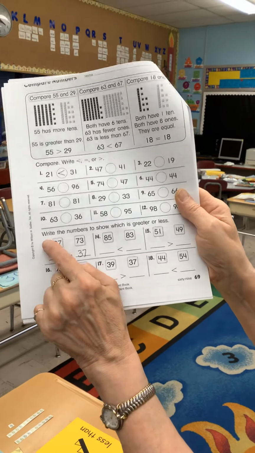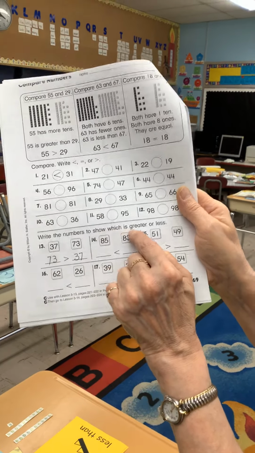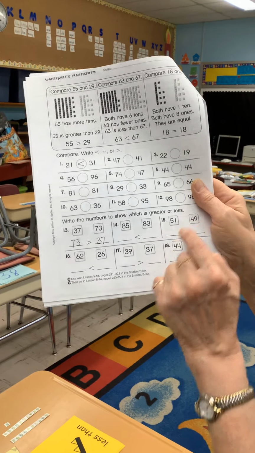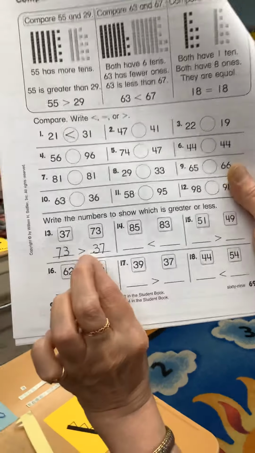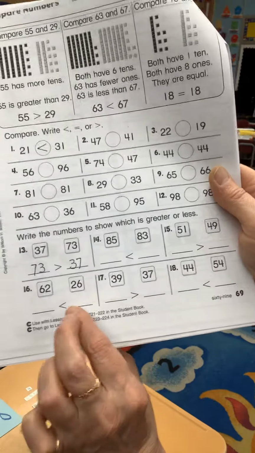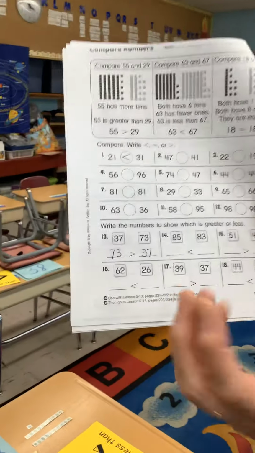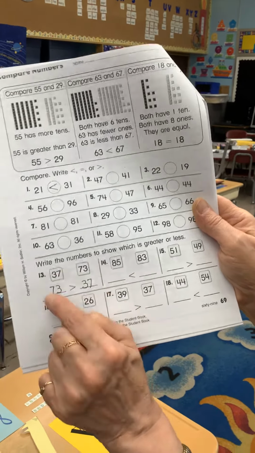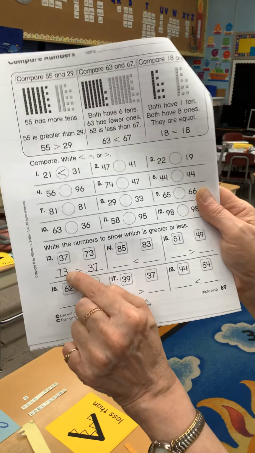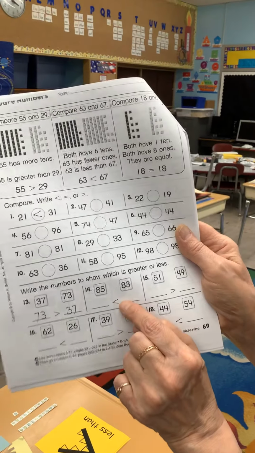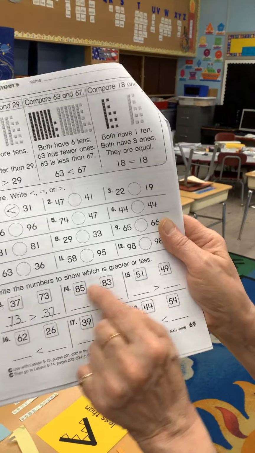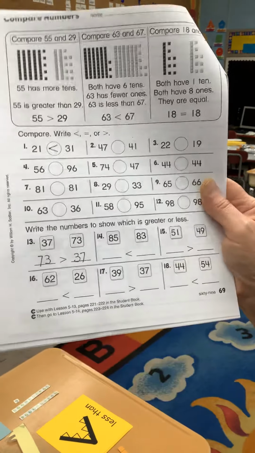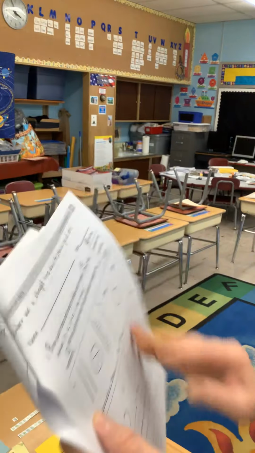Then down the bottom, now it says, write the numbers to show which is greater or less. So they already put the sign. So look, all the signs are there. Look. So now we switched it up a little. So if the open mouth is there, that means you got to put the big number there because he always wants to eat the big number. If the open mouth is here, that means which one is bigger, put it there. Okay? So that's it. So there's your problem sets for lesson 7.